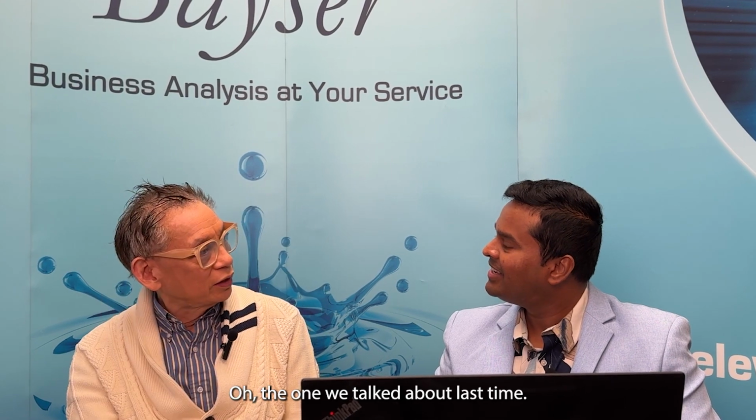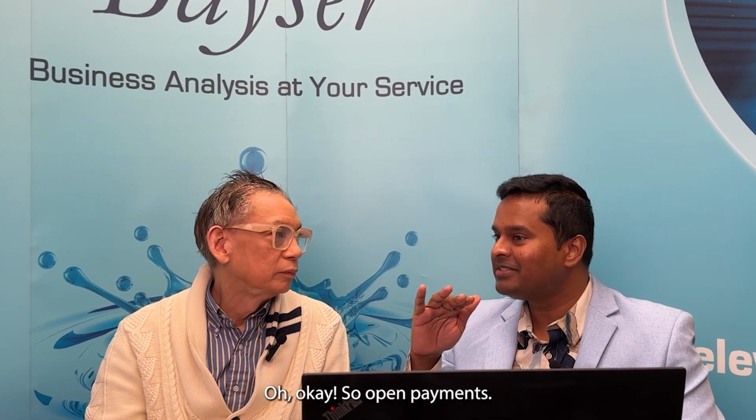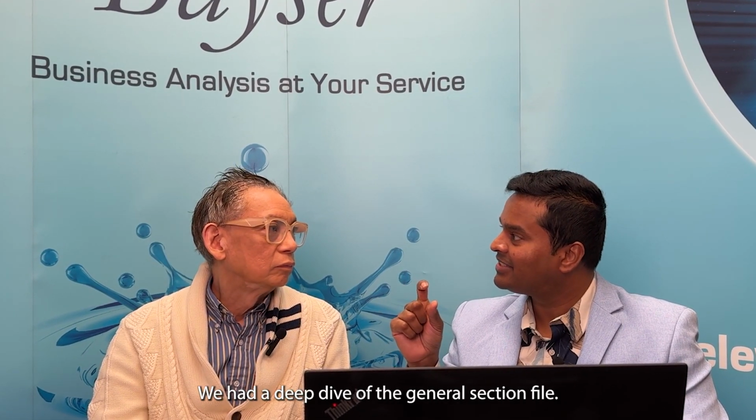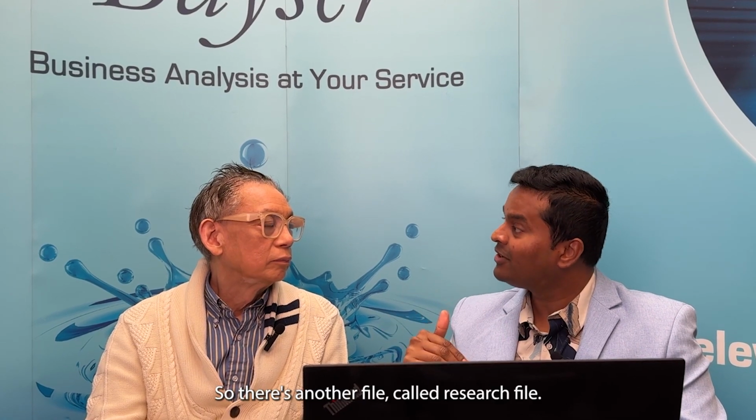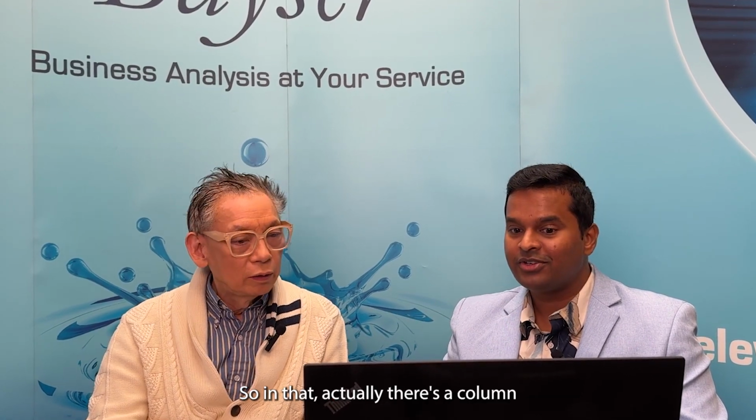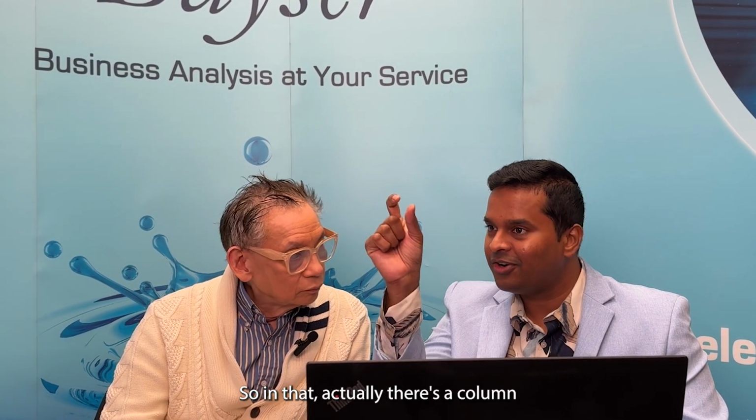Oh, the one we talked about last time? Right. Okay. Open Payments, we had a deep dive on the general section file, right? So there's another file called the research file. In that, actually, there's a column for the ClinicalTrials.gov identifier.